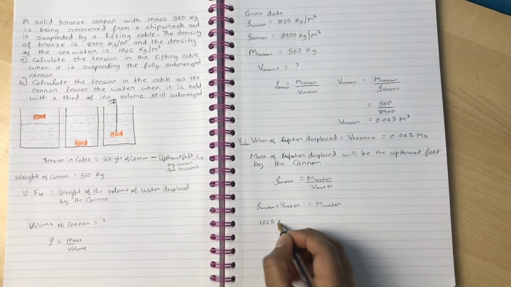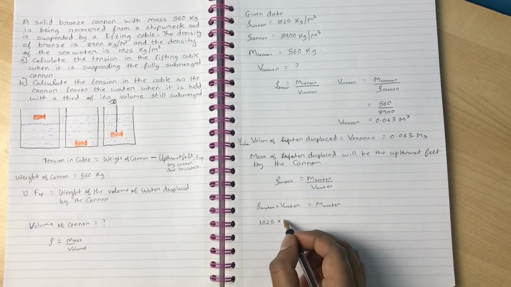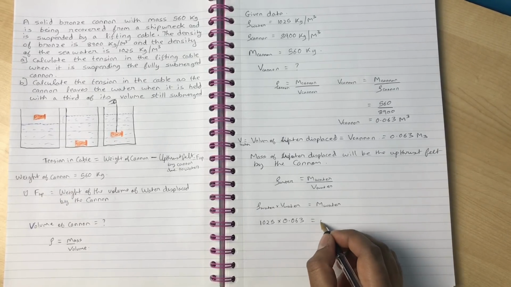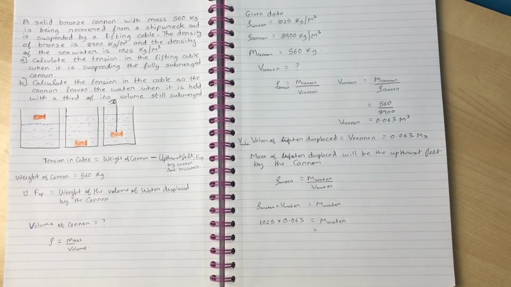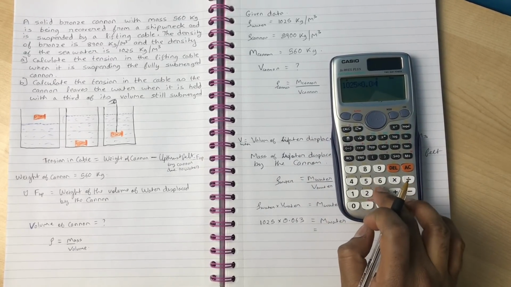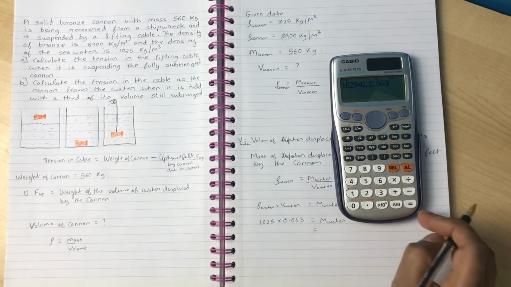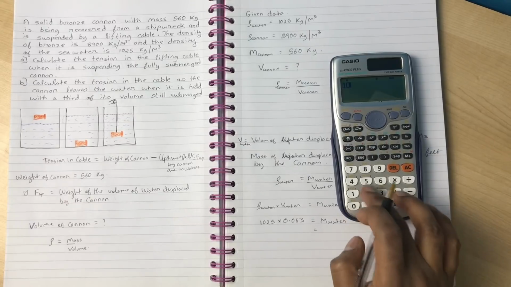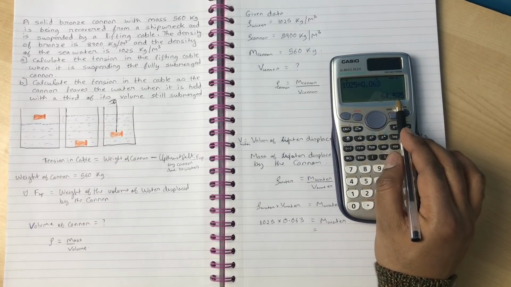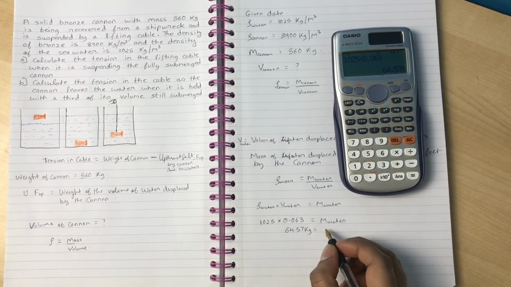So 1025 times my volume of water, which is 0.063, that's going to be equal to my mass of water. 1025 times 0.063 is going to be equal to 64.57. 64.57 kilograms will be the mass of water.